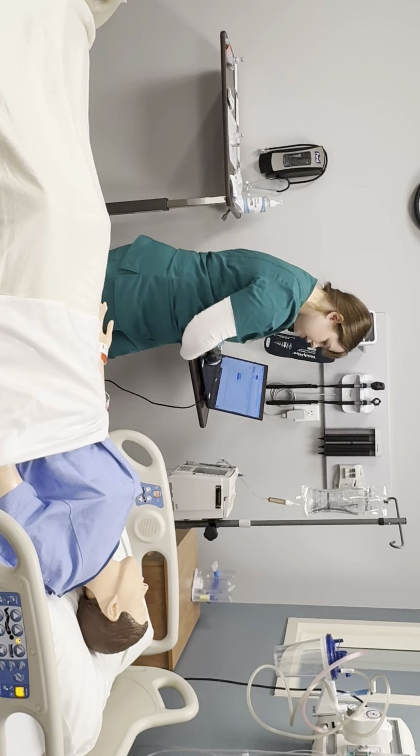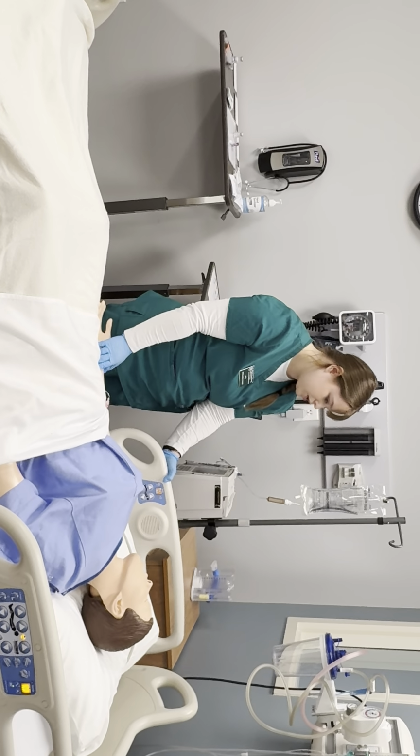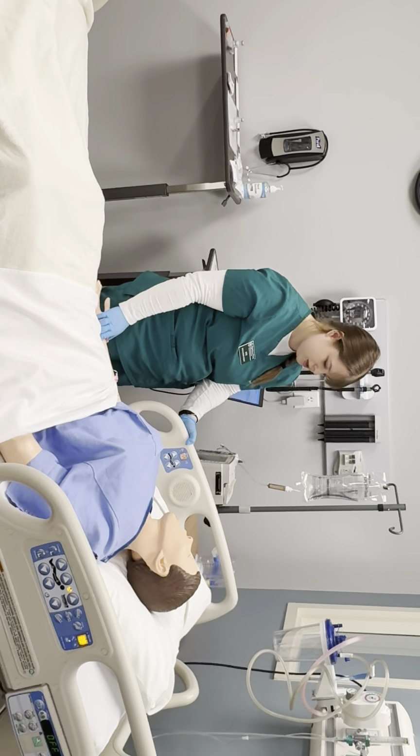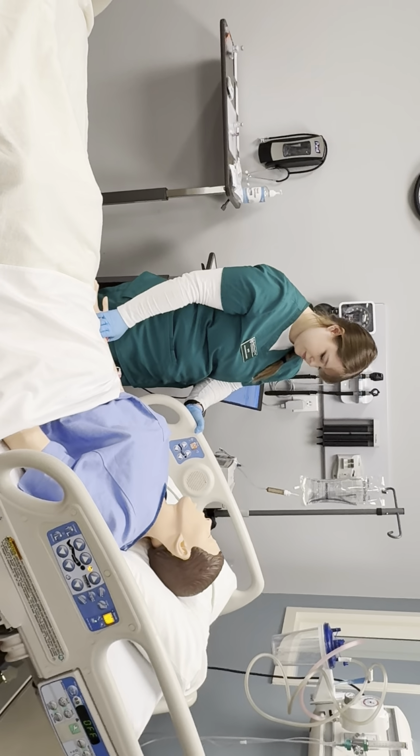And I'm gonna go ahead and raise the head of this bed for you, okay? Because this is going in your mouth and you gotta swallow. Can't really do that laying down. Okay.